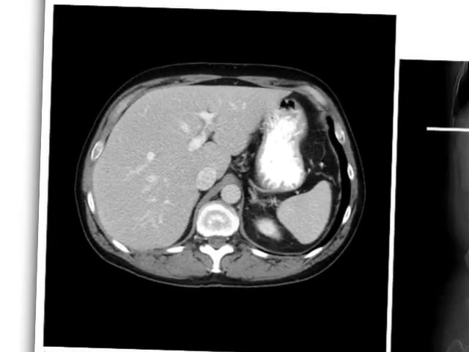Alright, moving along, so we're a little bit more inferior. This black spot here is the falciform ligament. This irregular shaped structure here is both the left gastric artery and the left gastric vein.